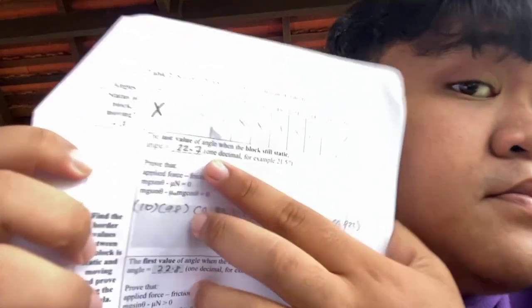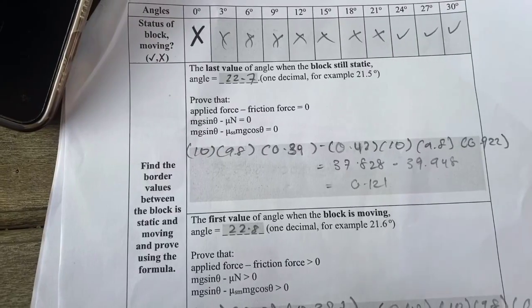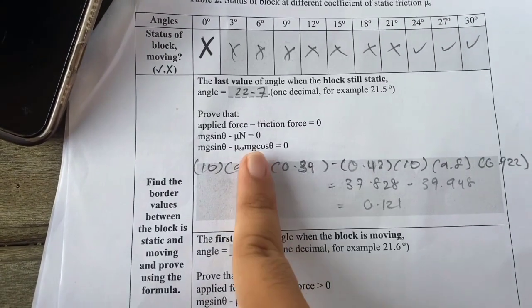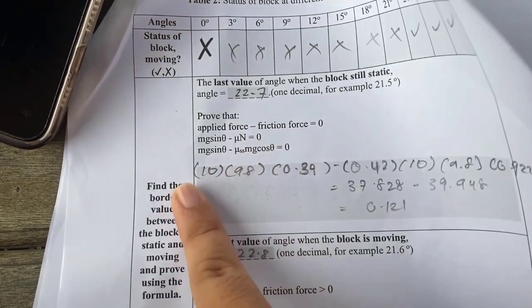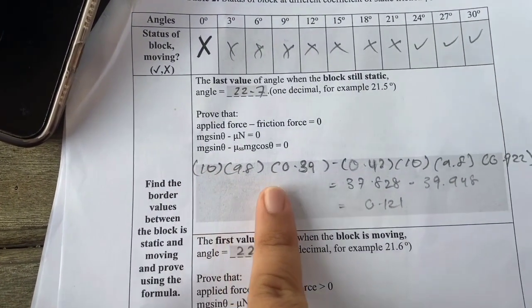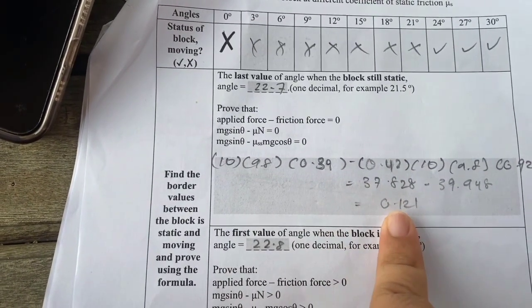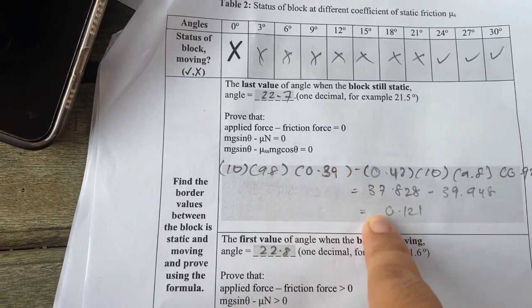Then the last value of angle when the block is still static, we put 32.7. Then we use this formula to find applied force, friction force, and net force. This is the example for the question.